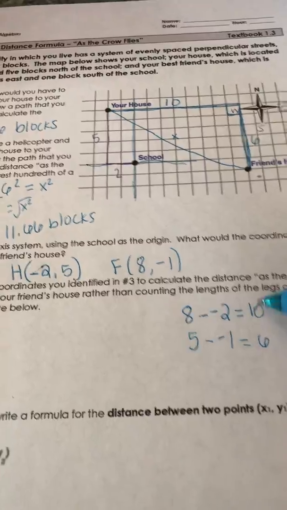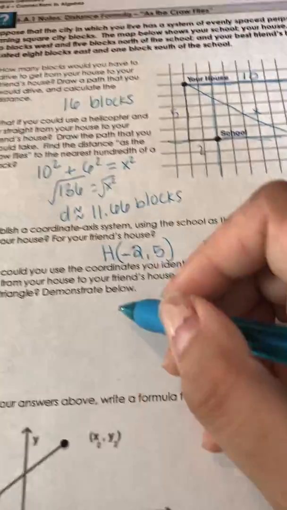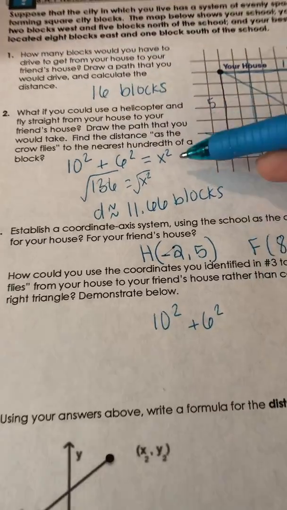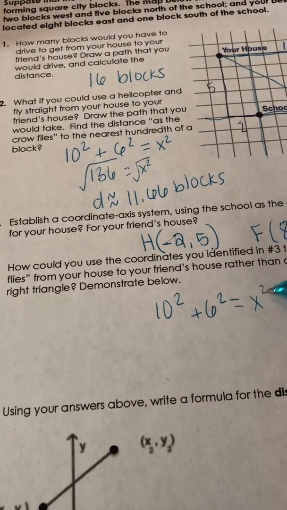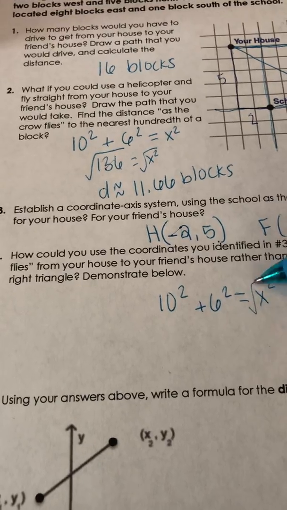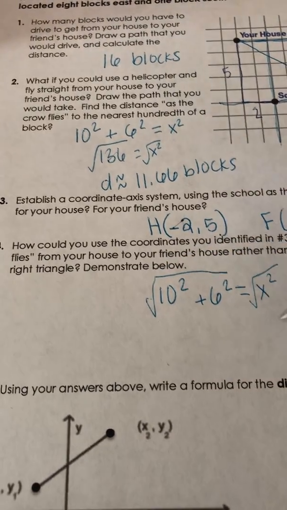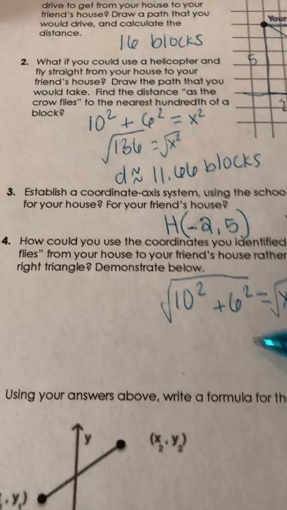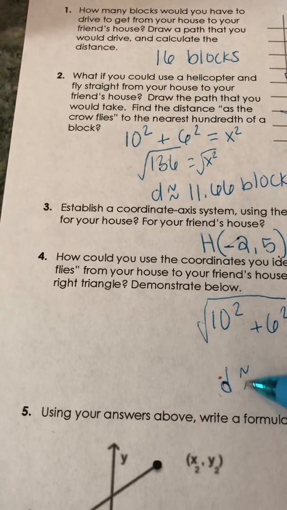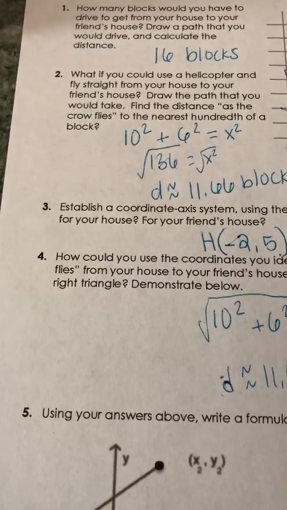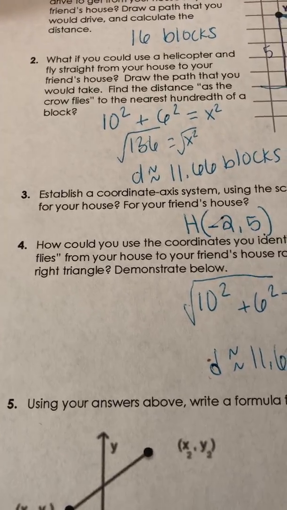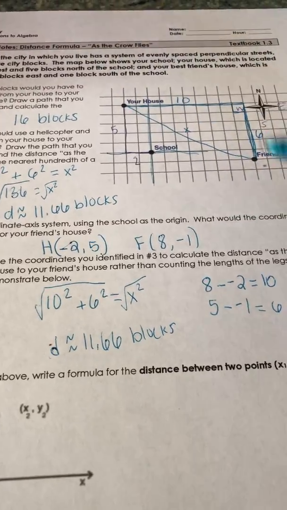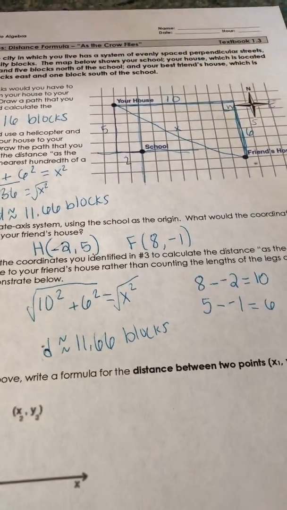And then you would take those and put them into, again, the Pythagorean theorem. So 10 squared plus 6 squared, just like we did above. That would help us find x squared, but then again, you'd have to square root that to figure out what is the actual distance. So it'd be the same idea. It would still obviously come out to 11.66 blocks, but it's just another way of looking at it rather than just having to draw the right triangle and then take the legs and square them and square root the whole thing.